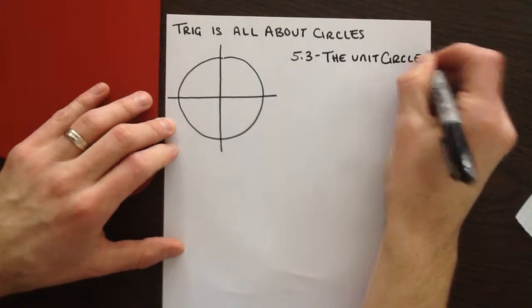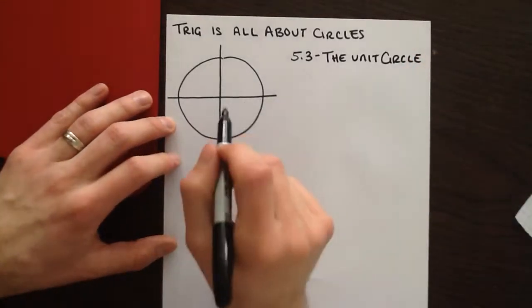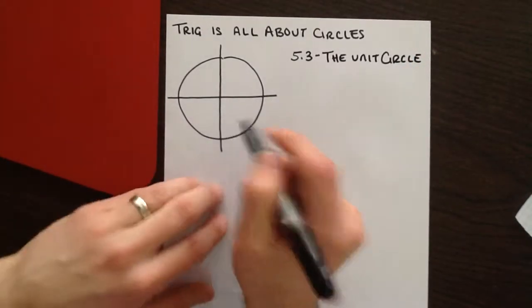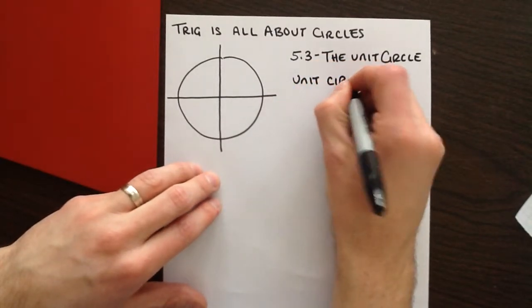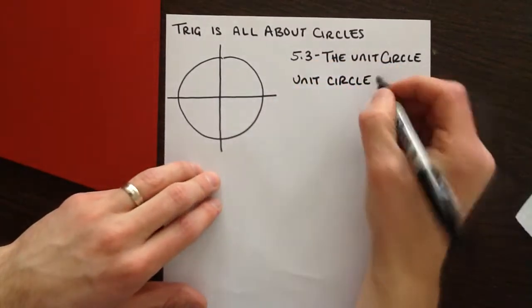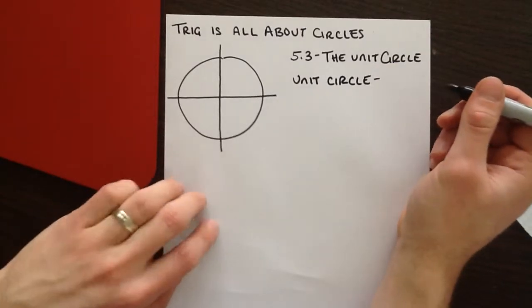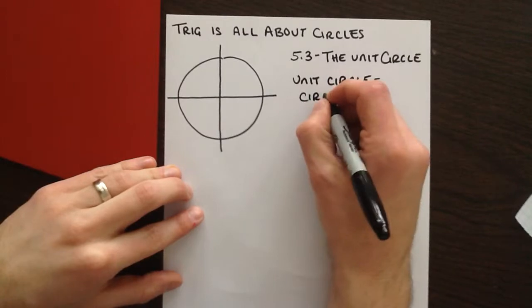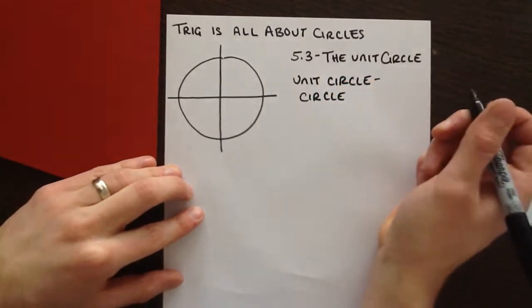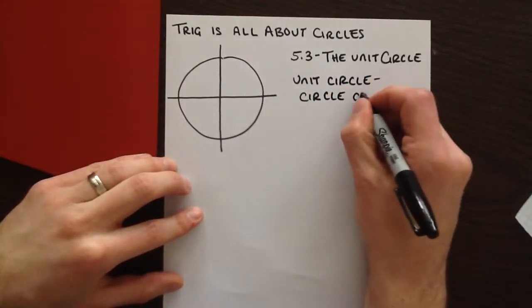We're going to have this item that we call the unit circle. As a definition, a unit circle is a circle centered at the origin.